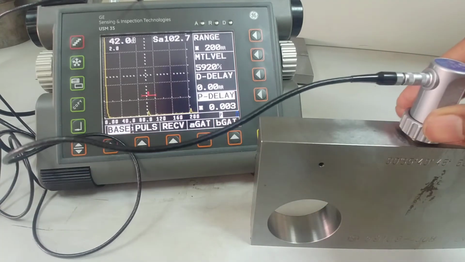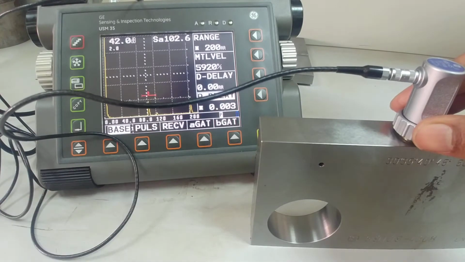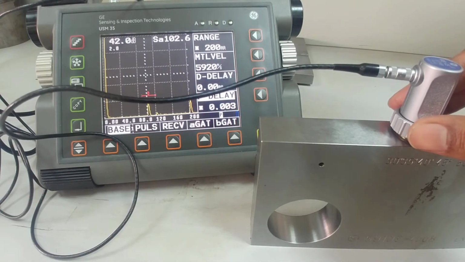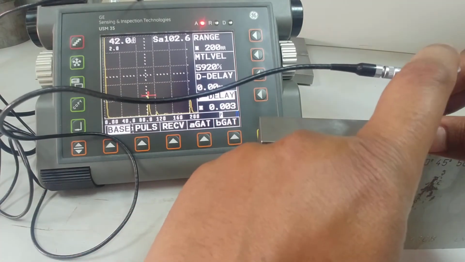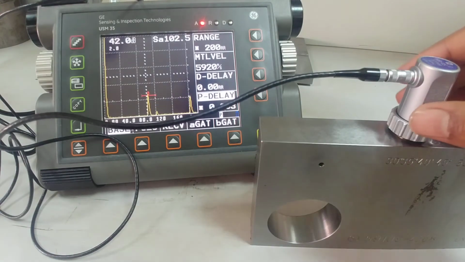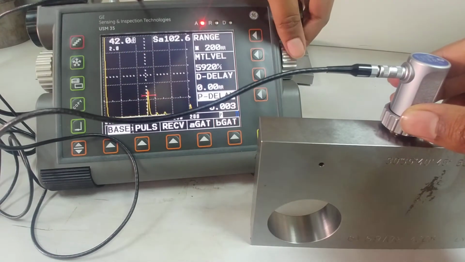For doing this, you have to use two hands, one to hold this thing firmly, and the other hand you need to increase the value of P delay.